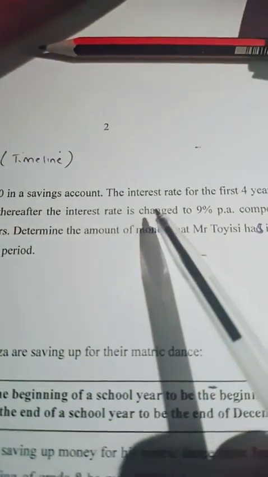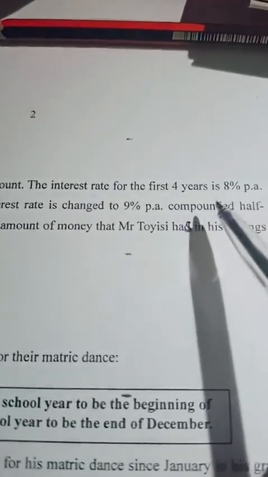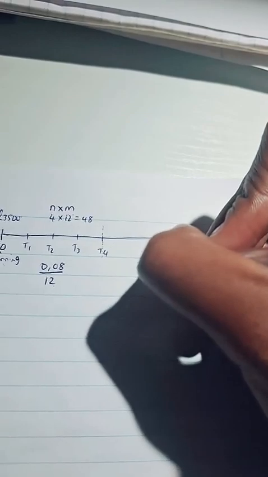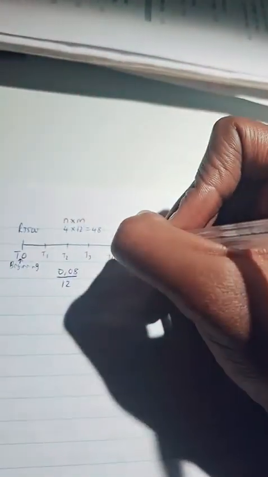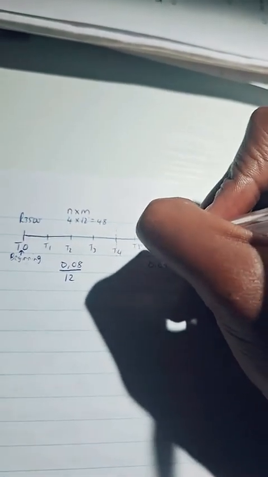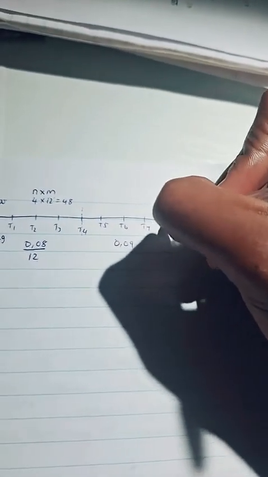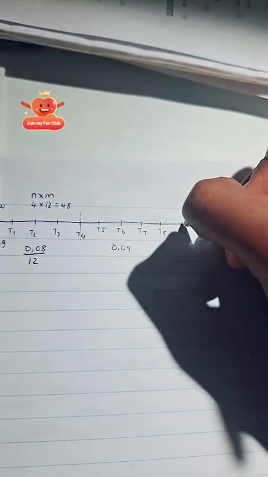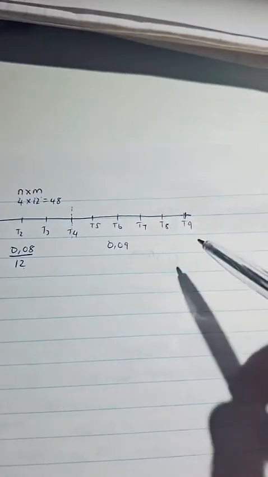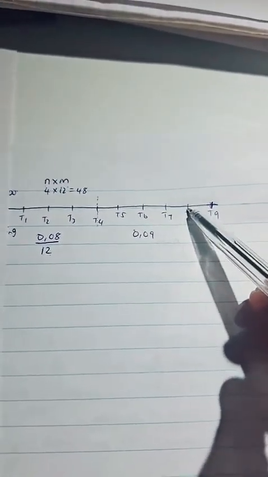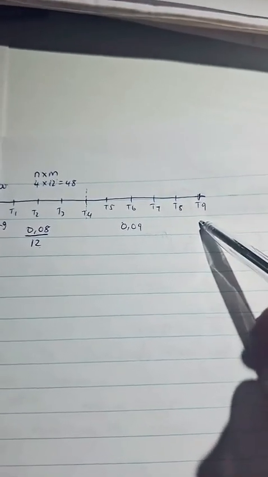Thereafter, the interest rate is changed to 9% per annum compounded half yearly. Let's unpack what that means. The interest rate is changed. Where is it changing? It is changing here. Okay, for the next what? 5 years. So let's go T4, T5, T6, next 2 years, next 3 years, next 4 years, next 5 years. I'm in T9. That's where I'm at. All right, for the next 5 years: 1, 2, 3, 4, 5. That is the end of the period.